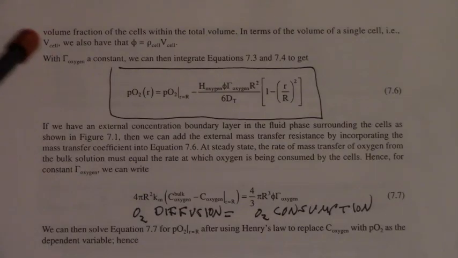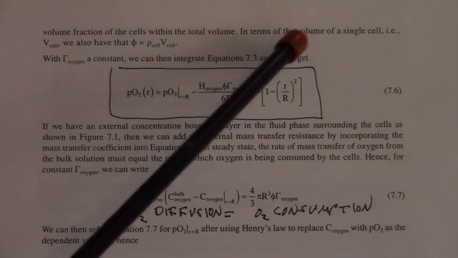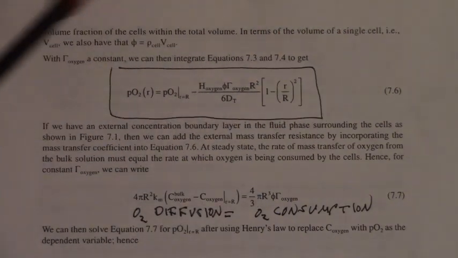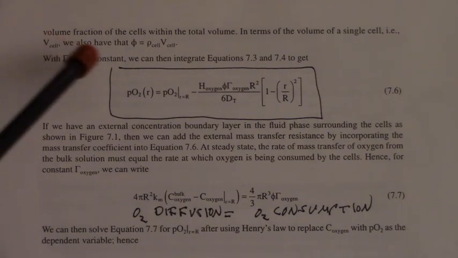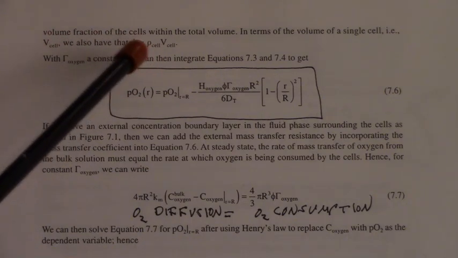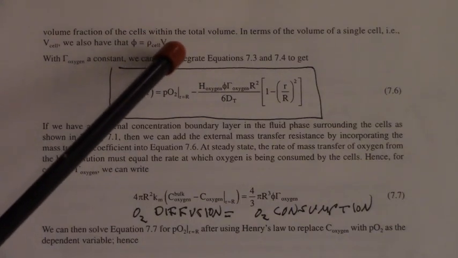And phi, recall, is the volume fraction of the cells within that total volume. So in terms of the volume of a single cell, that is V cell, if you know the radius of the cell and assume the cell is spherical, the volume of a cell would be 4/3 pi r cubed. Then we also have a relationship between what we call the cell volume fraction and the volume of a cell and that cell density.